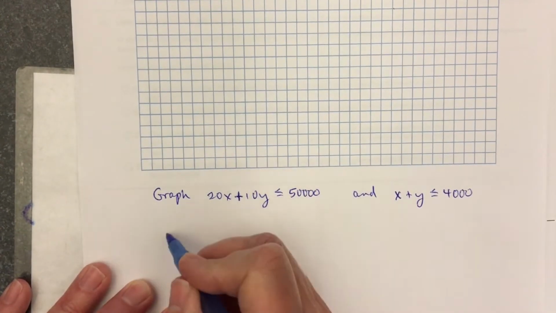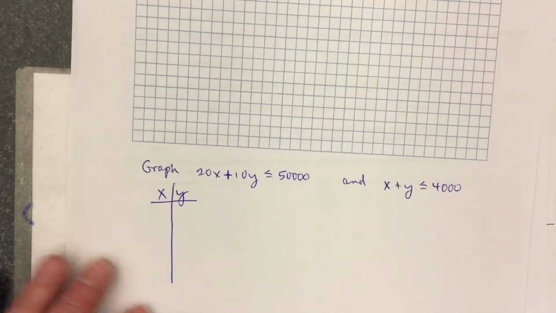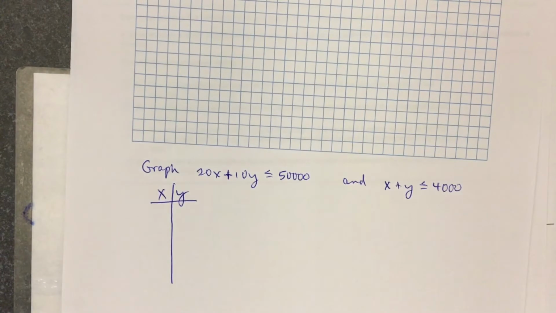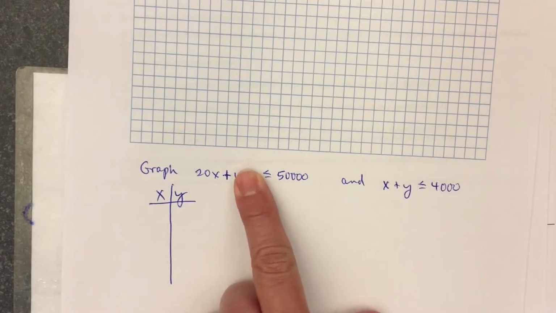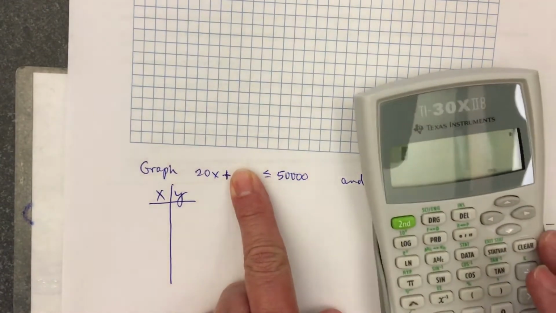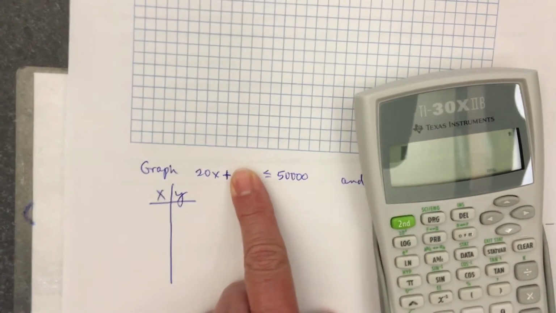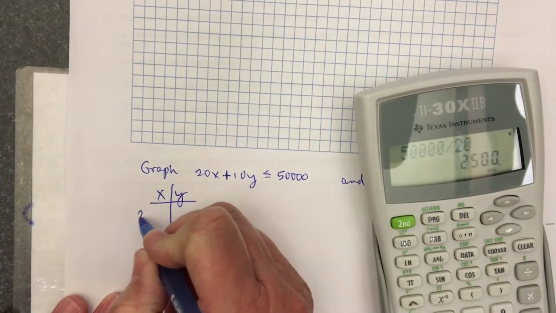I'm going to do a little T-chart. I've been writing x-intercept, y equals 0. Well, you could also do this. X-intercept, y is 0. 10y is going to be 0. So I'll have 20x equals 50,000. Let's divide 50,000 by 20, and that'll give me the x-intercept, 2,500.